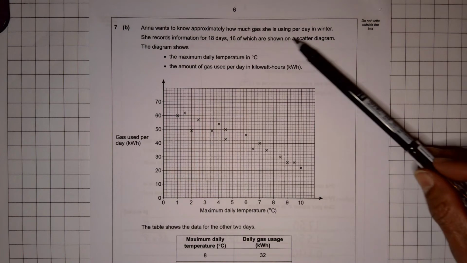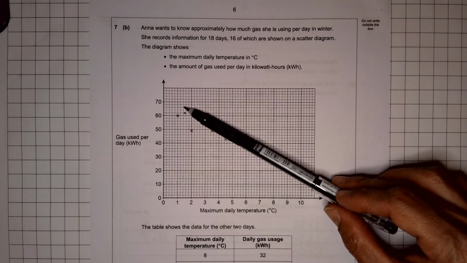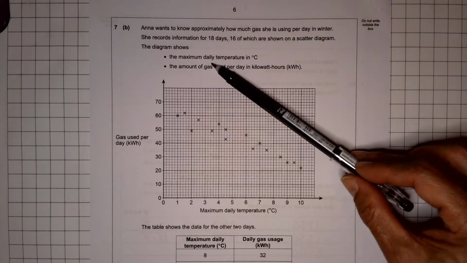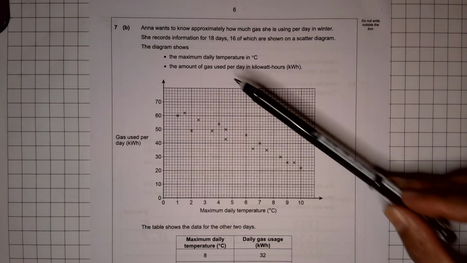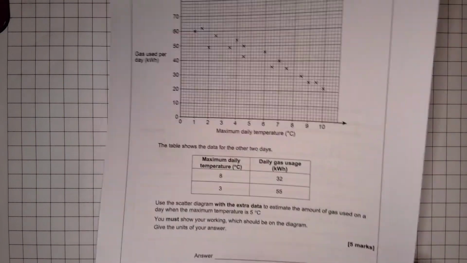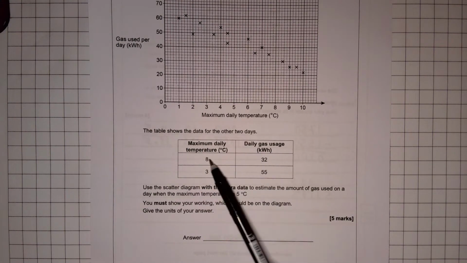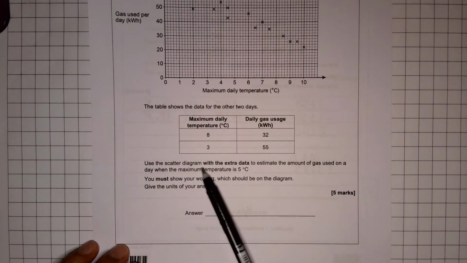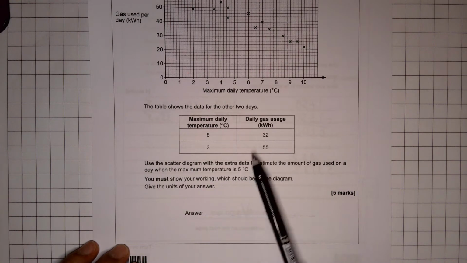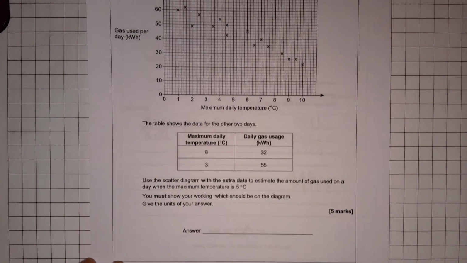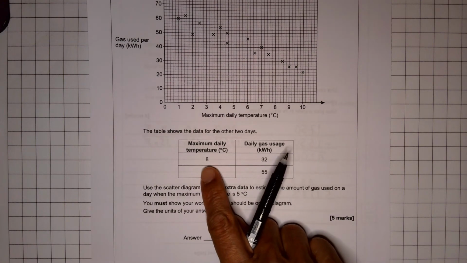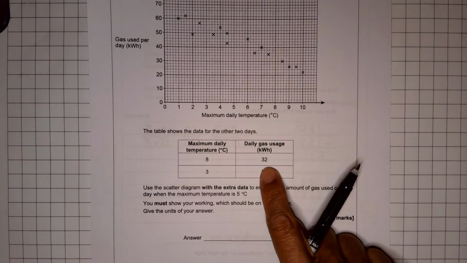16 of these are shown on the scatter graph, so there should be 16 crosses there. The diagram shows the maximum daily temperature and the amount that she used. When we move down, we can see the table shows the data for 2 more days. Here we are. Use the scatter diagram with the data, which means that we're going to have to plot this, to estimate the amount of gas she uses on a day when the temperature reaches 5 degrees. So the first thing we need to do is plot this extra data. So we need to find where the temperature is 8 and where the usage is 32.